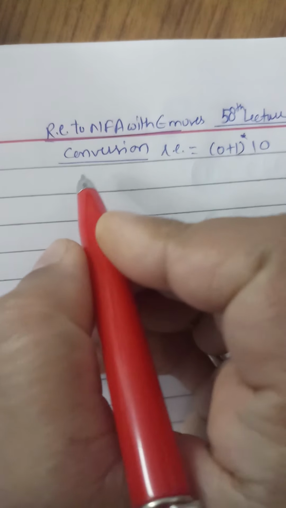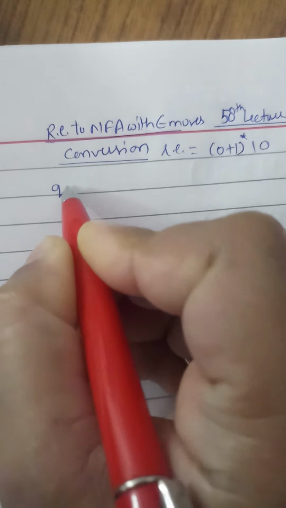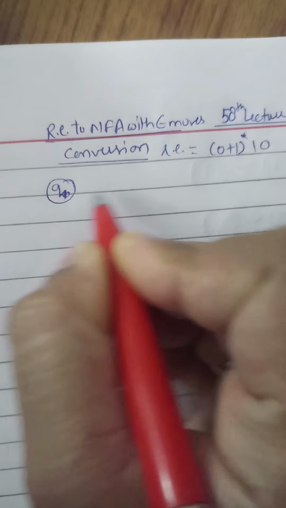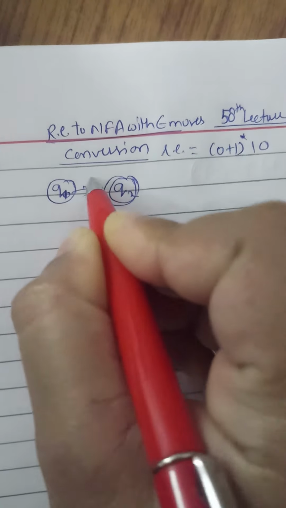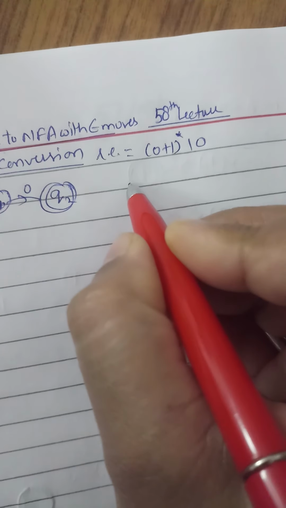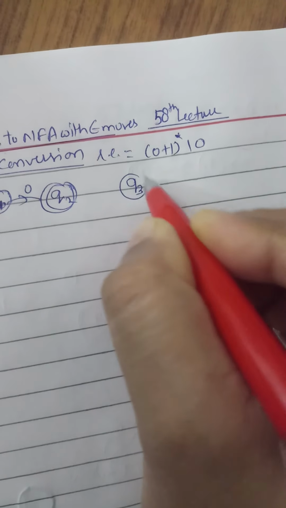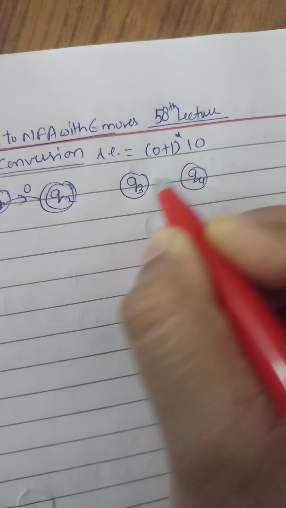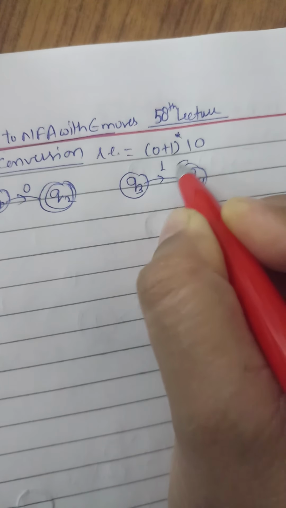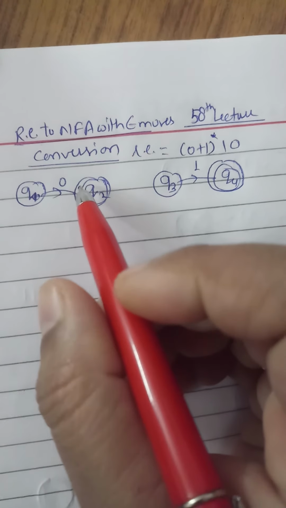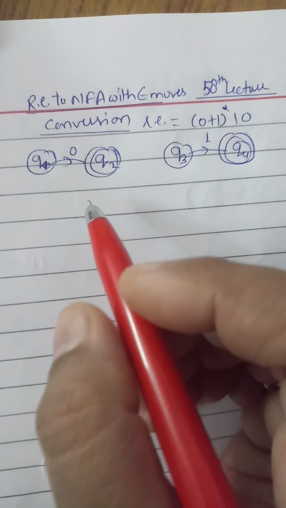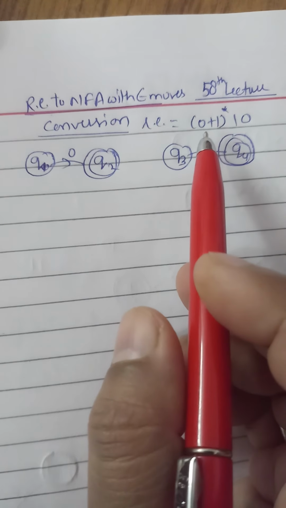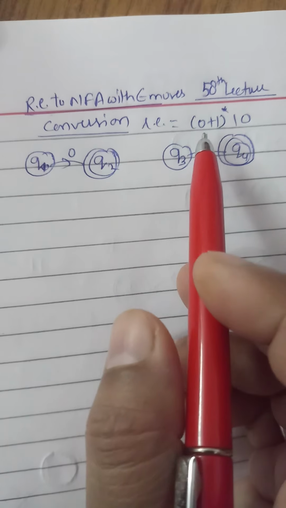So we make for 0 an initial state and a final state, and in the similar way for 1, Q3 and Q4, an initial state and a final state for 0 and for 1. Now we will make 0 plus 1.